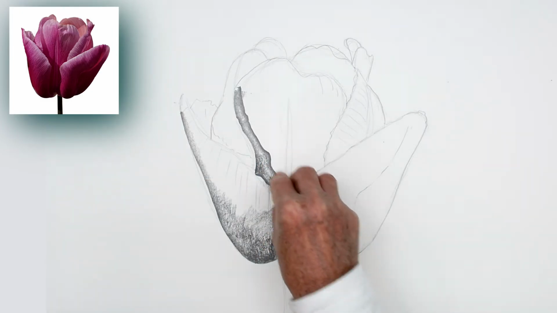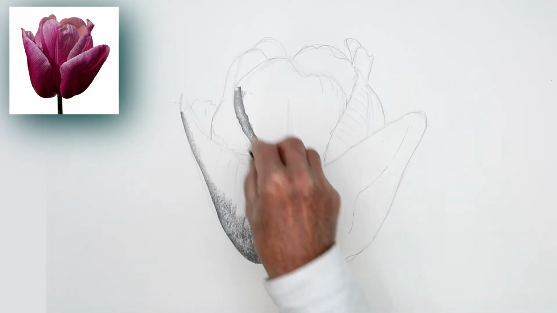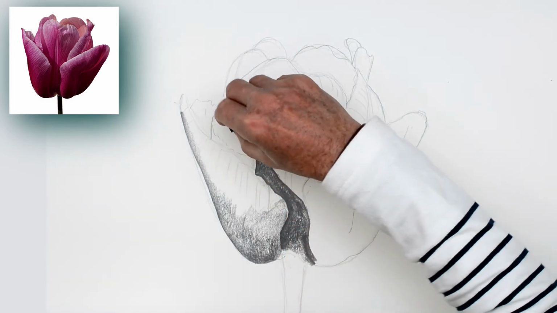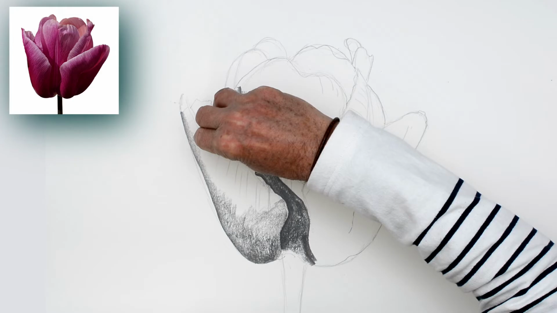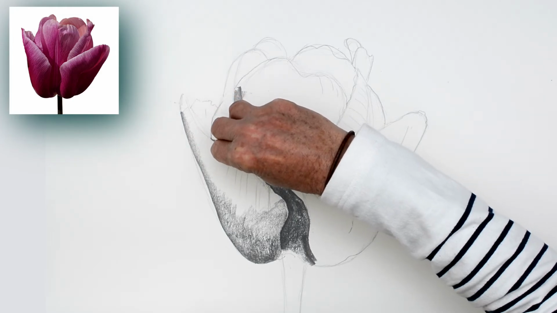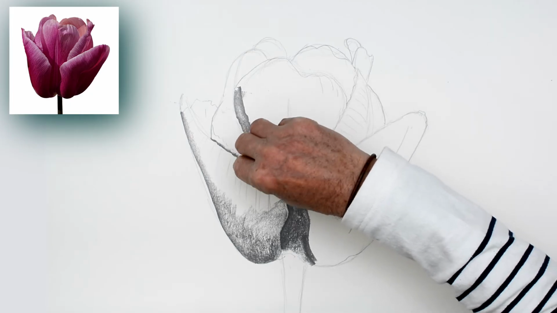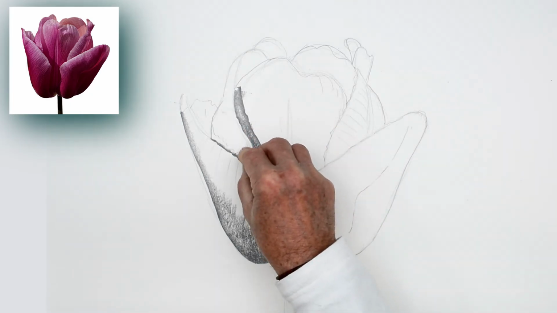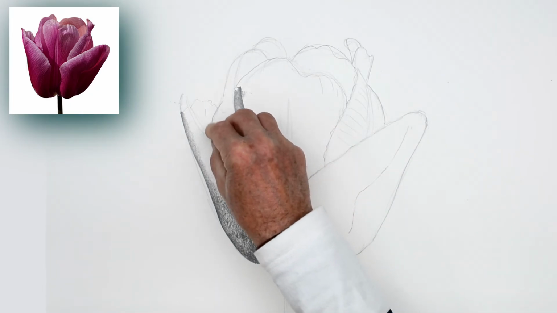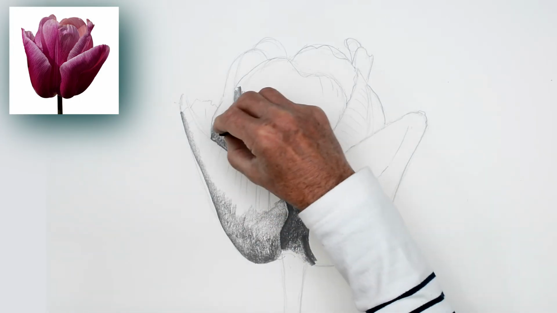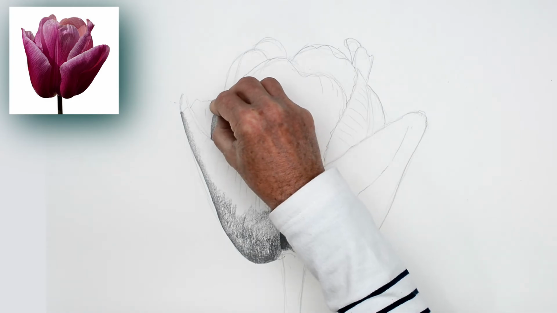Do a little bit of shading here now. I'm just doing that shadow in there. I'm just pressing a little hard with my graphite, as you can see. Now, the rest of this drawing is basically about creating edges, not outlines. We've got outlines drawn to give us the guide, but we want to get rid of those outlines and create edges, because the edges look so much more effective.